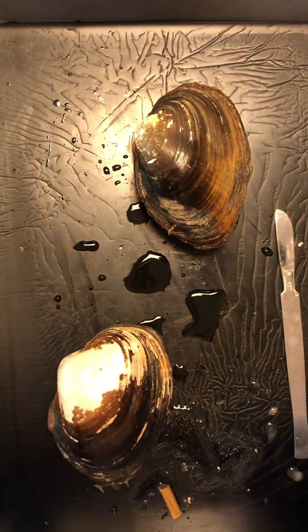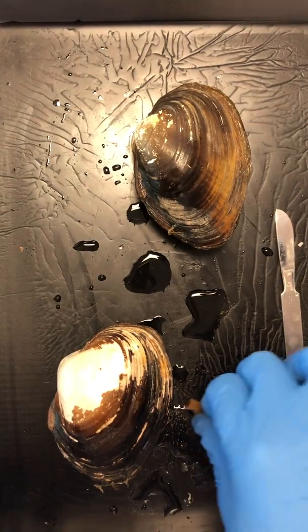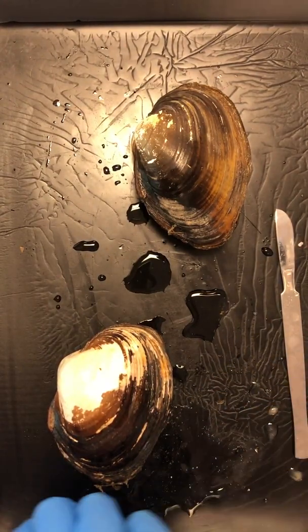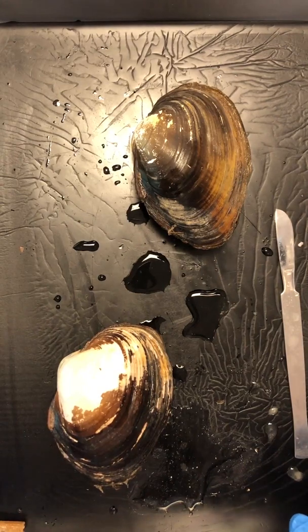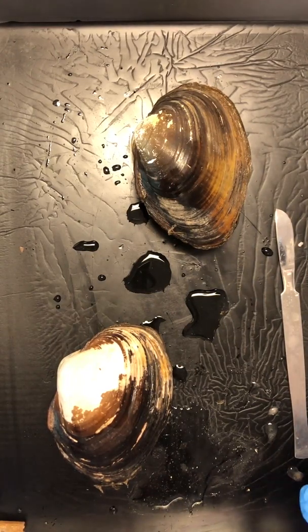We're going to pop these guys open today, but in the process, we're going to look at a couple important features. At this point in time, you have a copy of the dissection procedure in that mega packet that we sent home, and then you also have your mussel anatomy diagram, which you want to be looking at as we move through this process to make sure you can identify the important structures within our freshwater mussel.